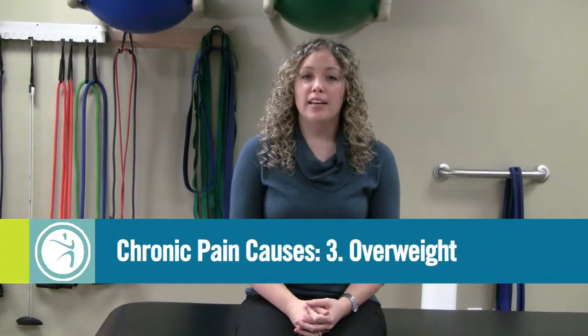The third is being overweight. This can place an excessive strain on the spine, knees, and ankles that can lead to chronic pain over time.